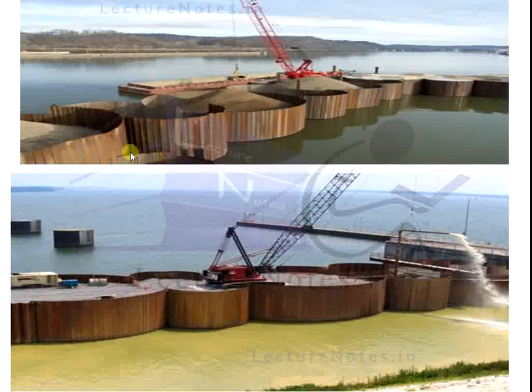Here we see the various cellular cofferdams that are constructed. The shape of the cellular cofferdam is circular, and the shape depends totally on the requirement of the site. This circular cofferdam is filled with materials such as clay, soil, or gravel to give better stability against the various forces.